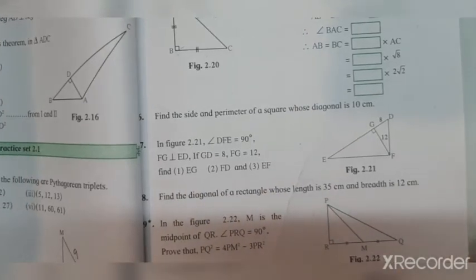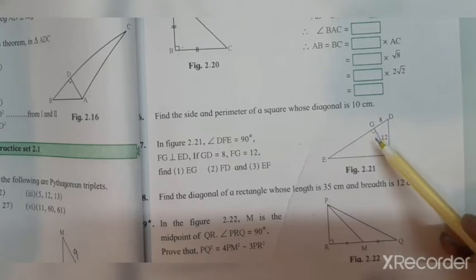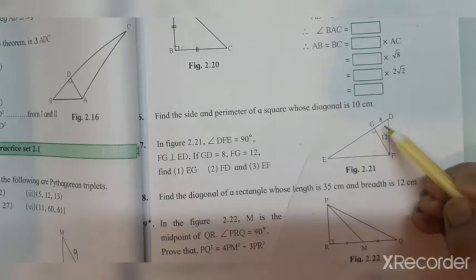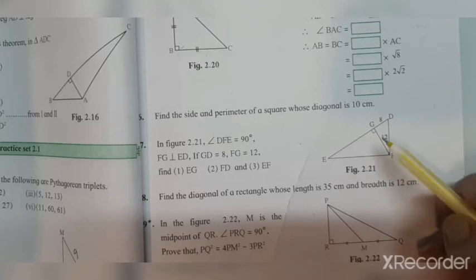So we come to the figure. If you see here, this particular triangle DFE is given as a right angle triangle, and in this right angle triangle FG is a perpendicular which is drawn on the hypotenuse. Okay, and they have given GD here 8 and FG as 12. So first thing we have to find is EG.